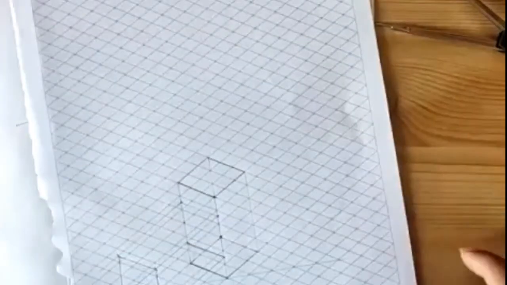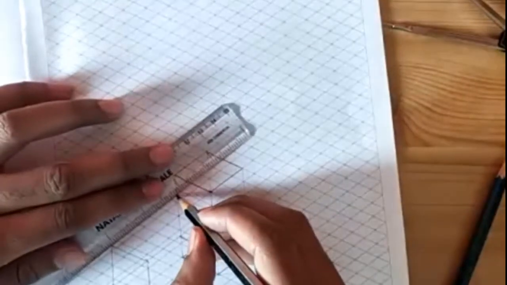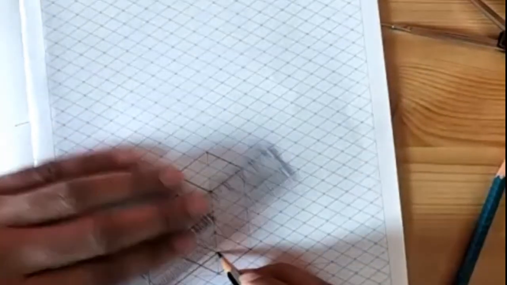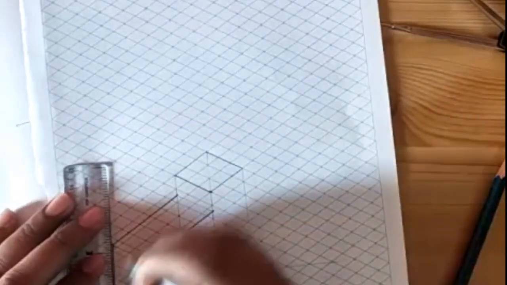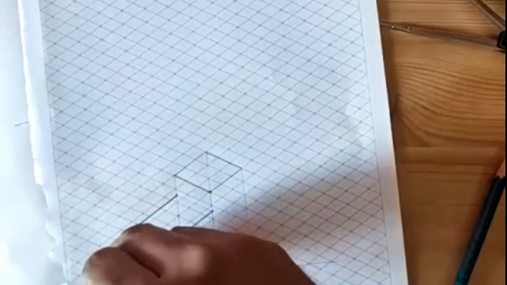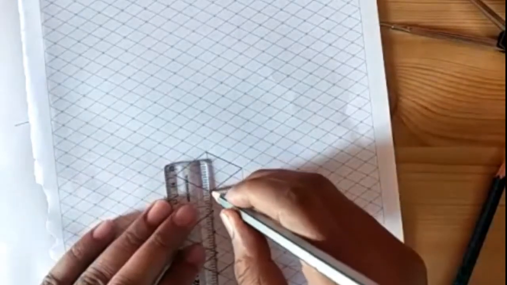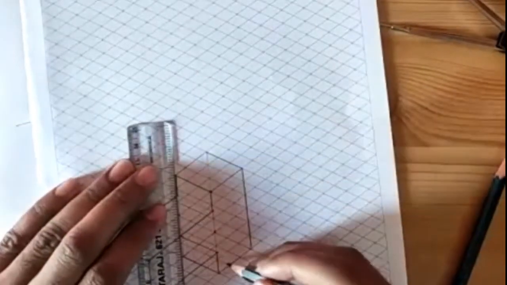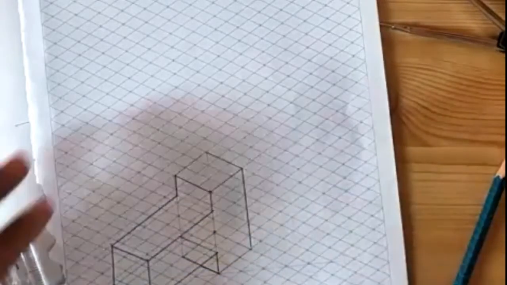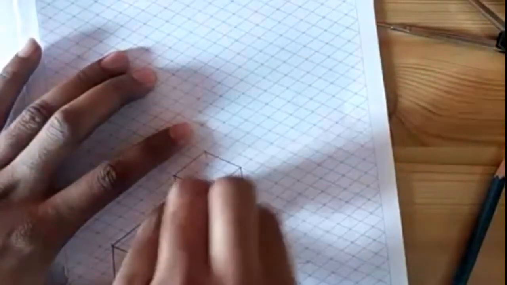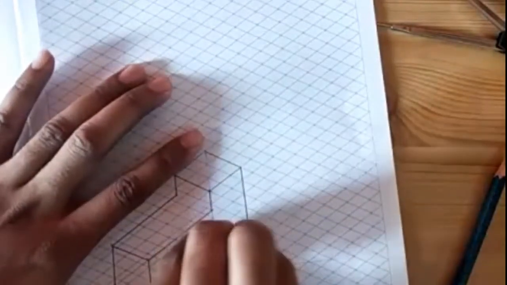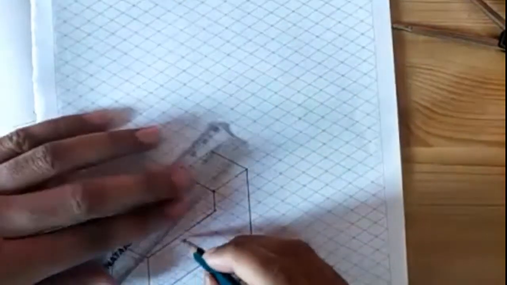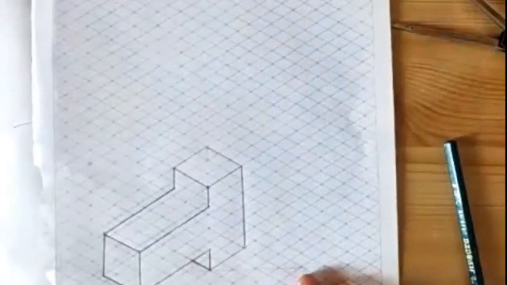So now you just have to darken the lines. That's all. This is the final solution of the problem.